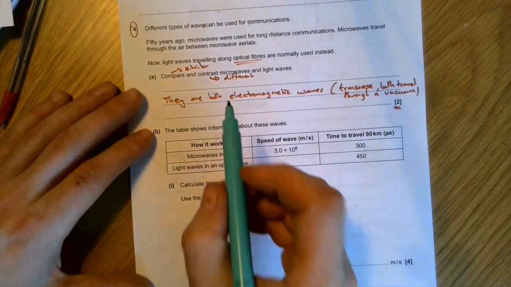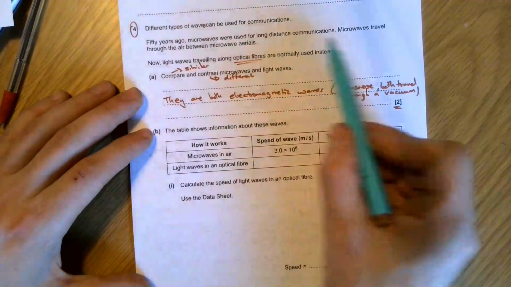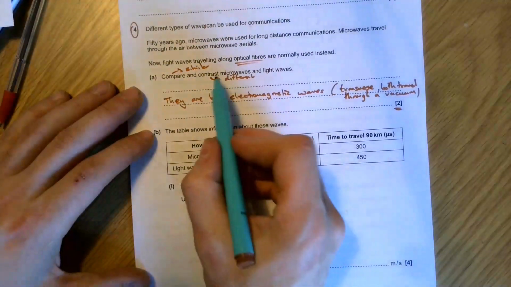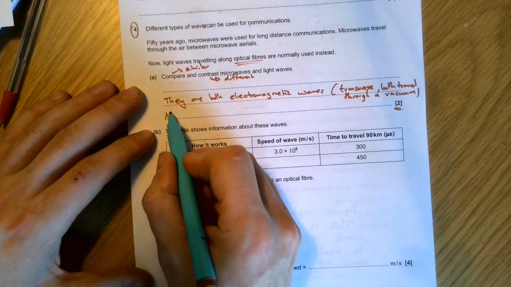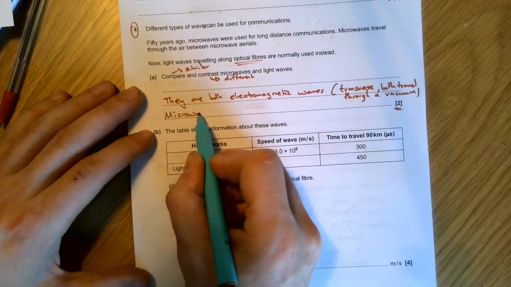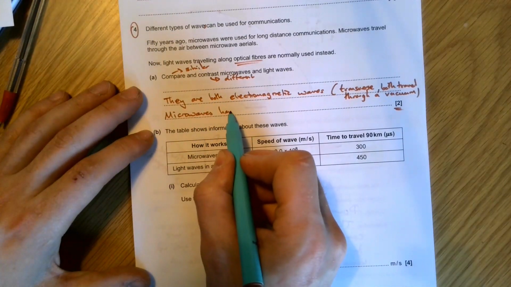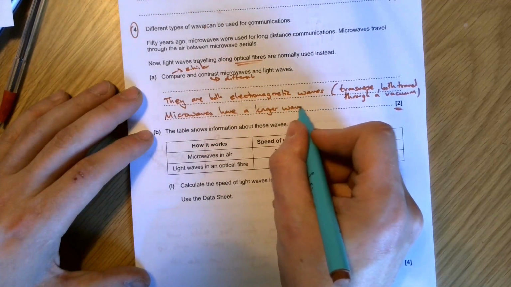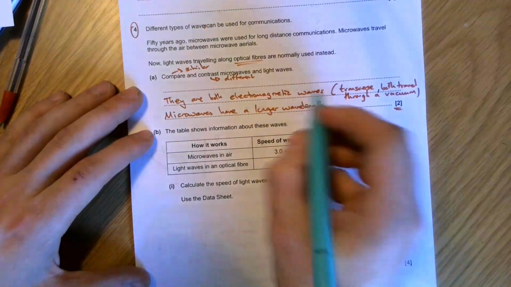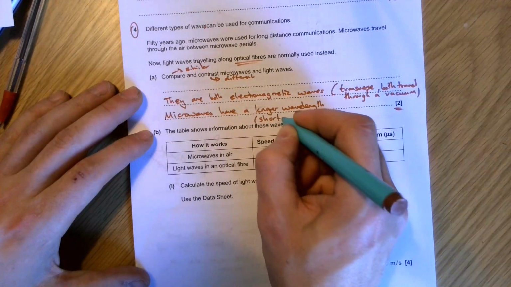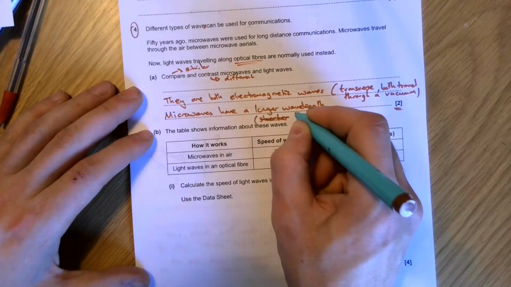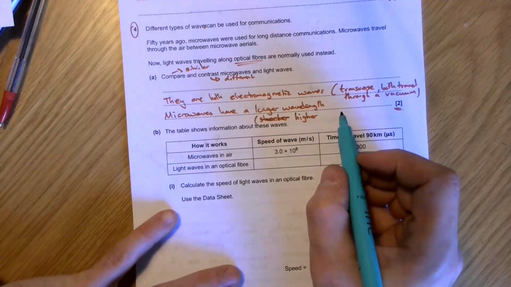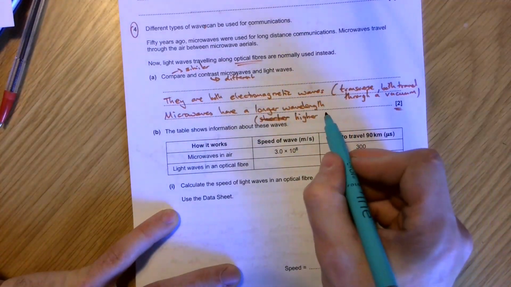But what is different? Well, they have different frequencies, different wavelengths, and different energies. So what is different? We could say that microwaves have a longer wavelength.